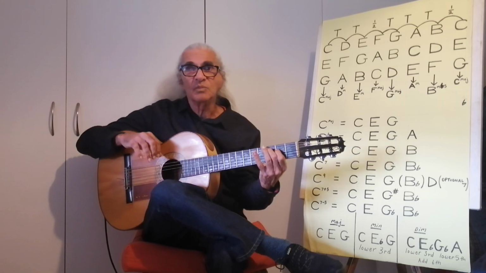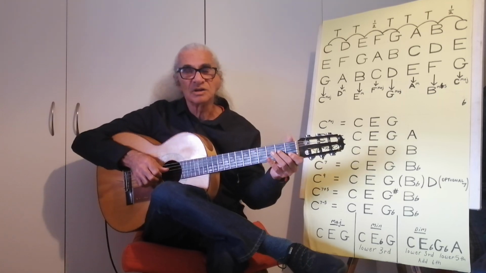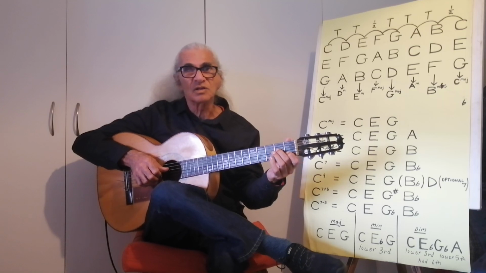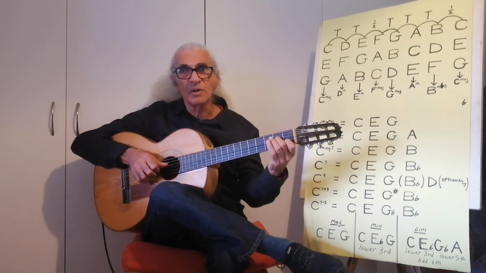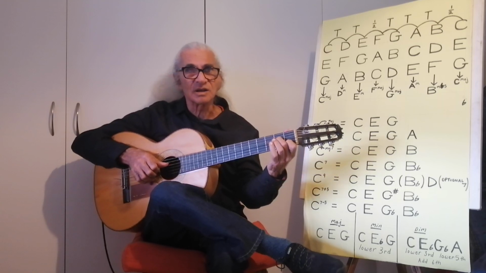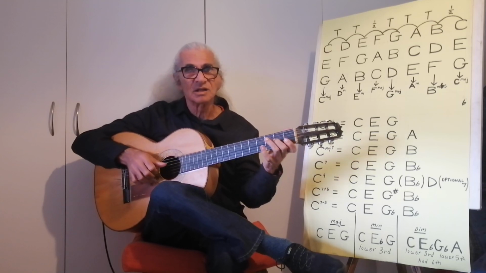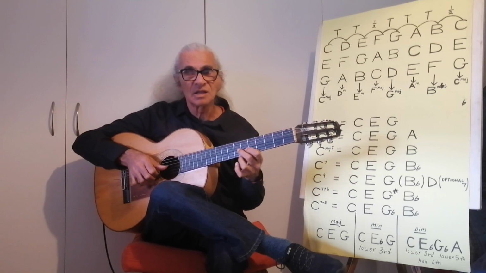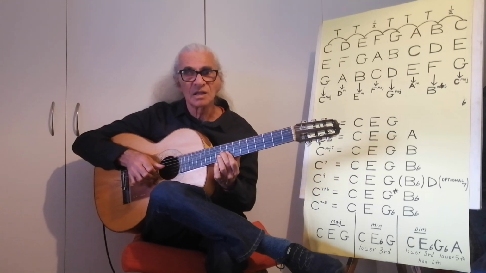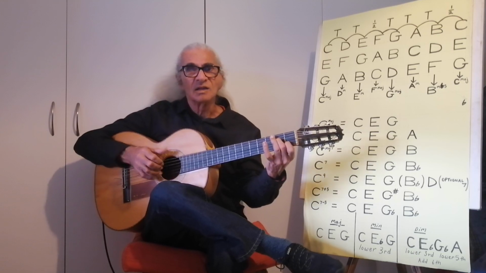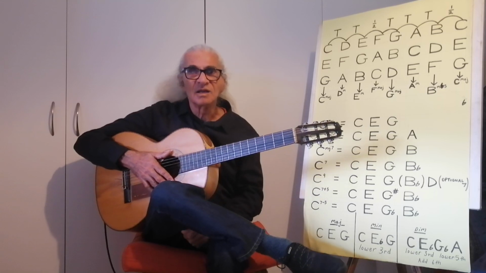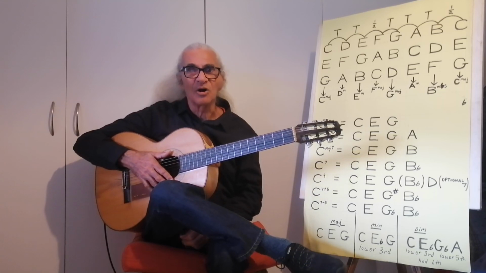But if you invert the chords so that you've got the root at the top, then it'll sound better. It'll sound like this. That's basically, well, very basic harmony.